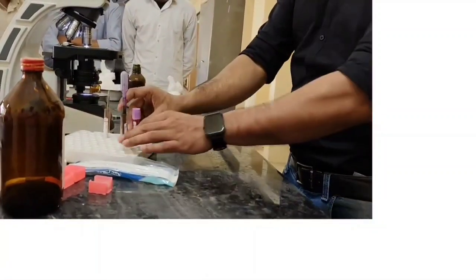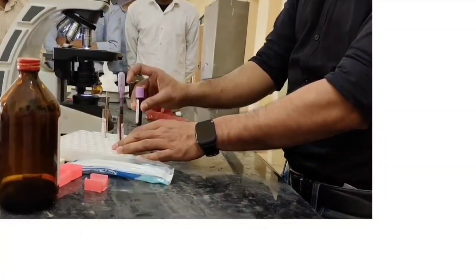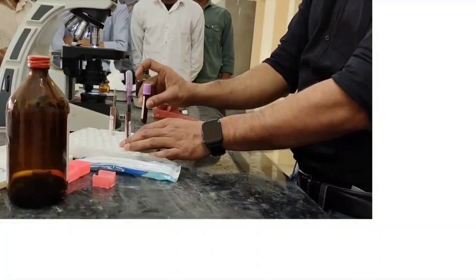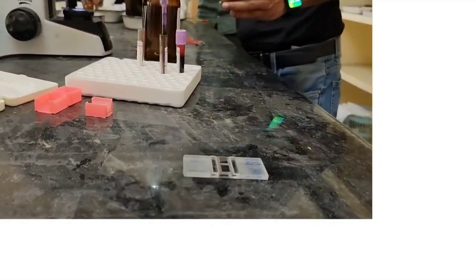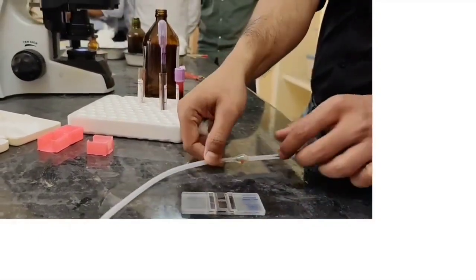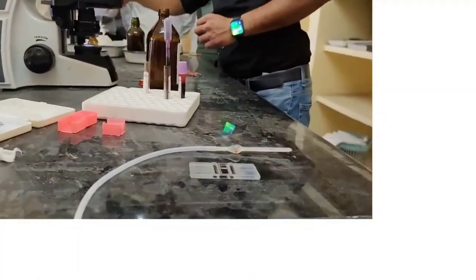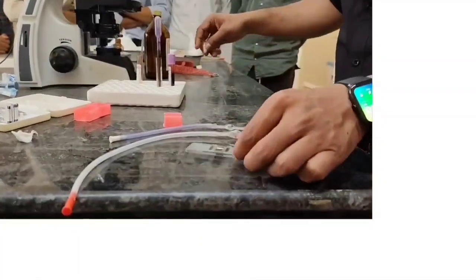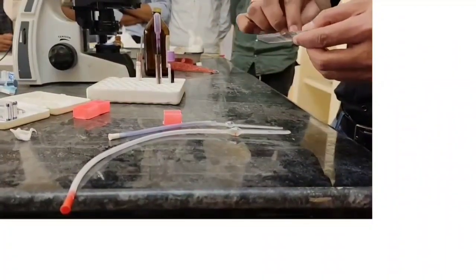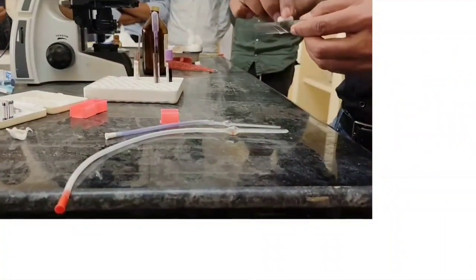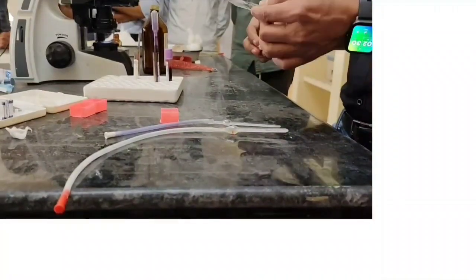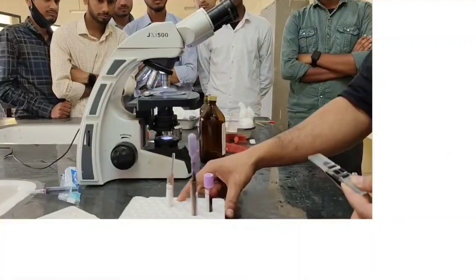Now we are ready with the blood to do the test proper. I am mixing it so blood should not get coagulated. We are going to start the procedure of RBC counting, total RBC count. So I am going to take the RBC pipette. This RBC pipette must be clean and dry. Then the improved Neubauer's slide, and this slide and all the instruments should be very clean and dry. So make sure you wash them with soap and water. Neubauer's slide and pipette should be completely dry and clean before use.